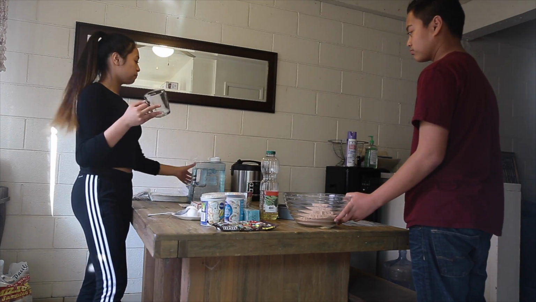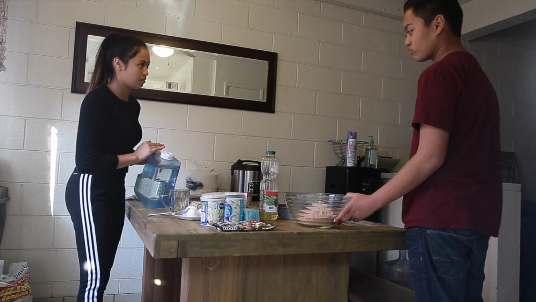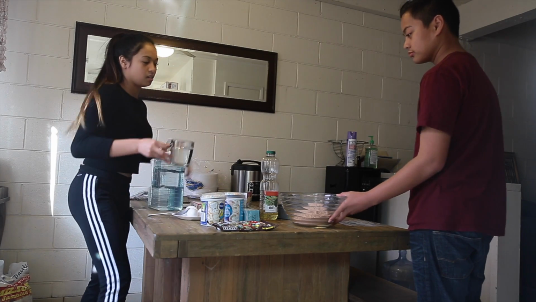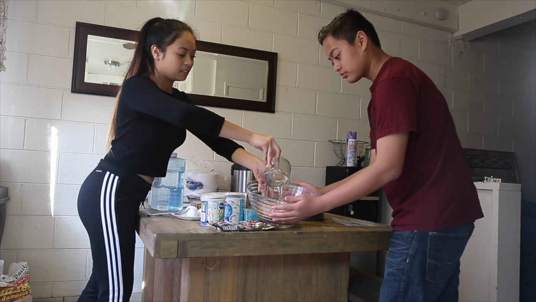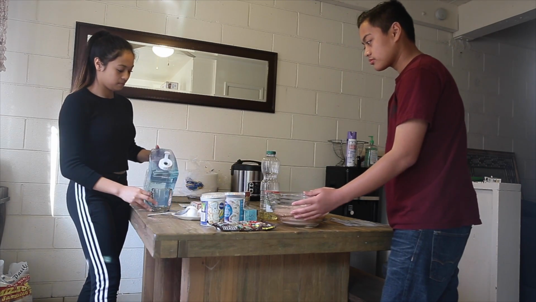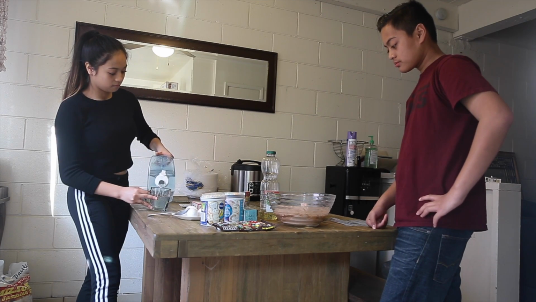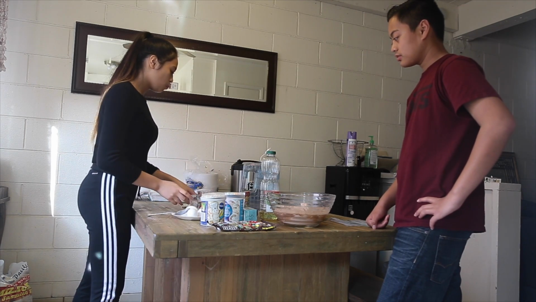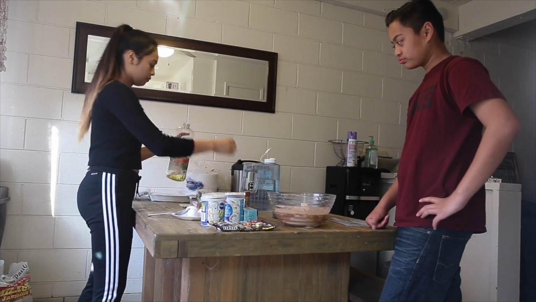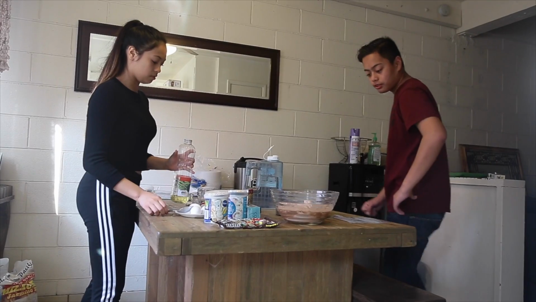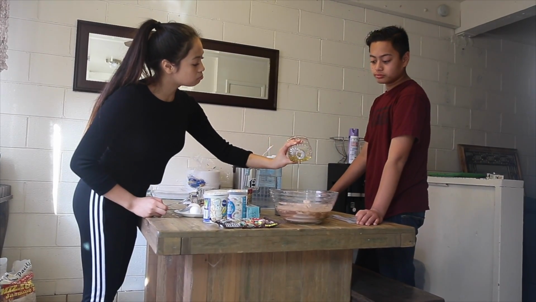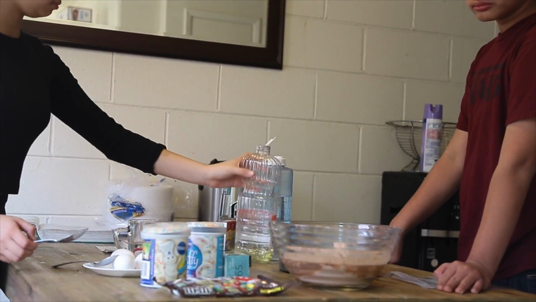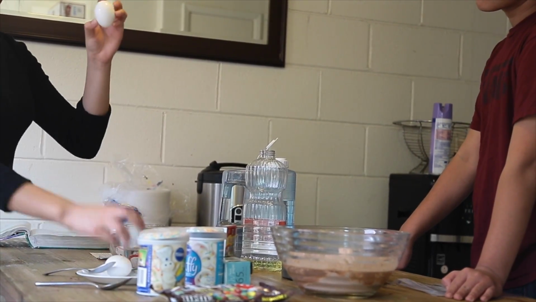1 1/4 cups of water. And then 1/3 cup of vegetable oil. And then you're going to need 3 eggs.